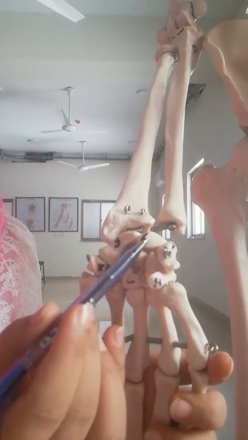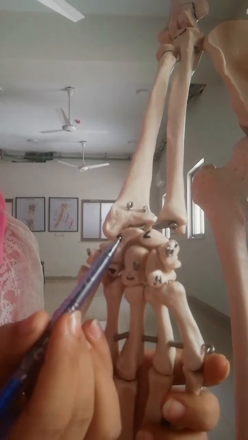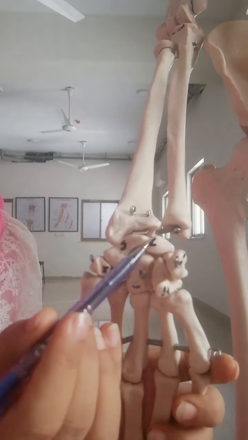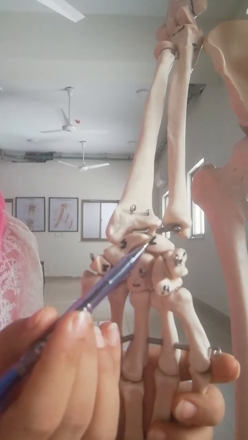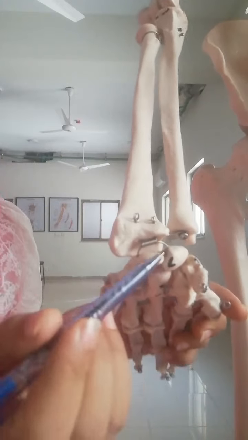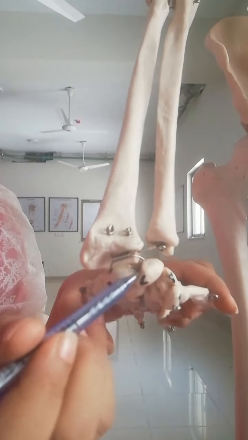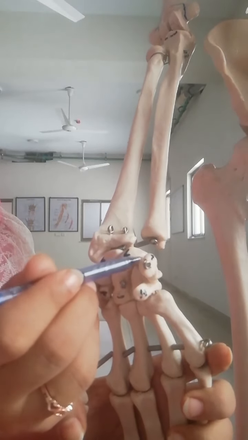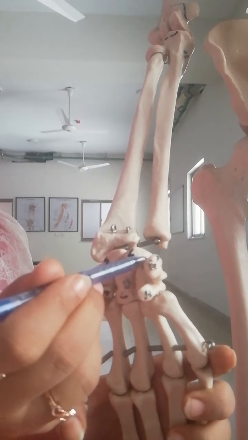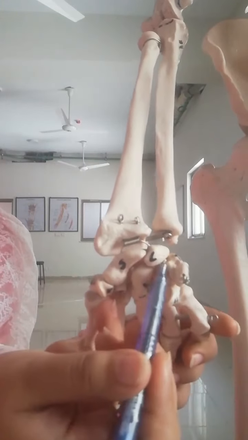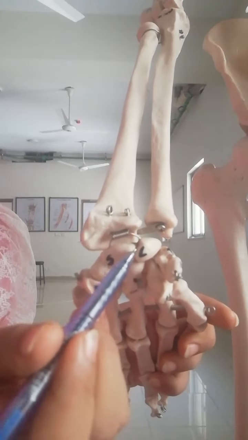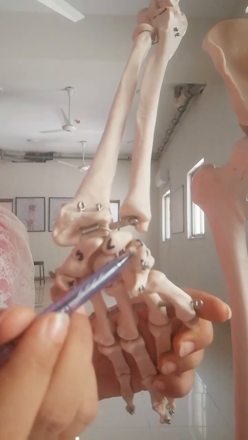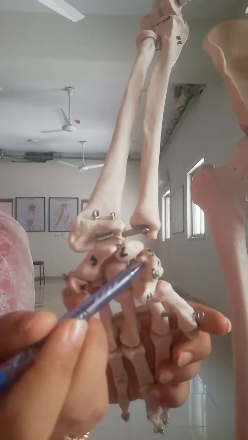Lunate has 2 articular surfaces. It has to articulate with scaphoid as well as with the triquetral bone over here. For the articulation with scaphoid, it has a lunate surface, semilunar surface. And for the articulation with the triquetral bone, on the medial side of the lunate, it has a quadrilateral surface. A semilunar surface for the articulation of scaphoid and a quadrilateral surface for the articulation of triquetral.